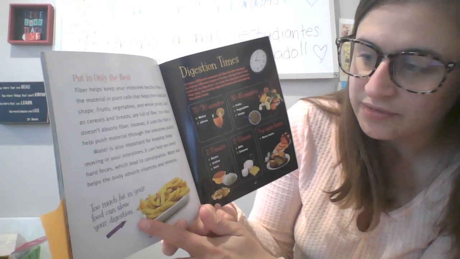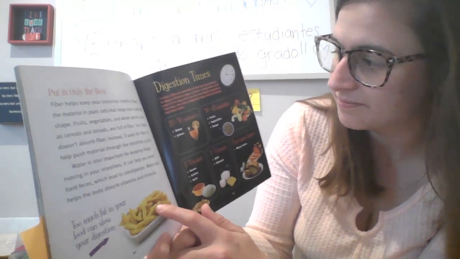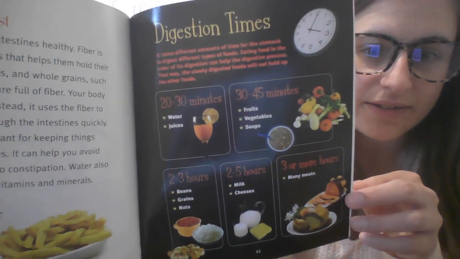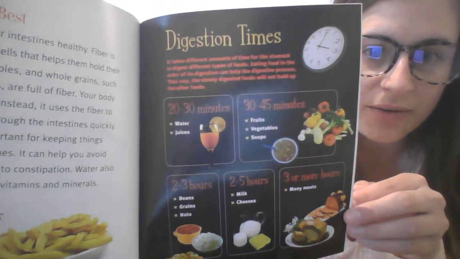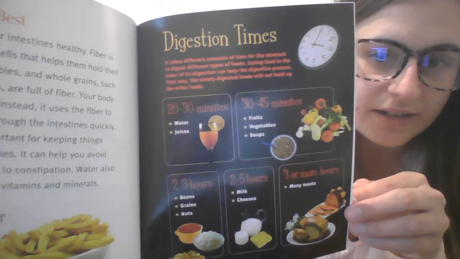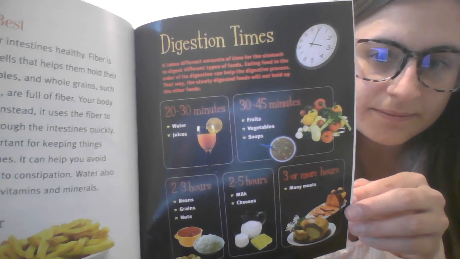Too much fat in your food can slow down your digestion. Here's an example of how much time it takes to digest these different foods. I'm noticing that some foods take only 20 to 30 minutes to digest, while other foods are taking 3 or more hours.